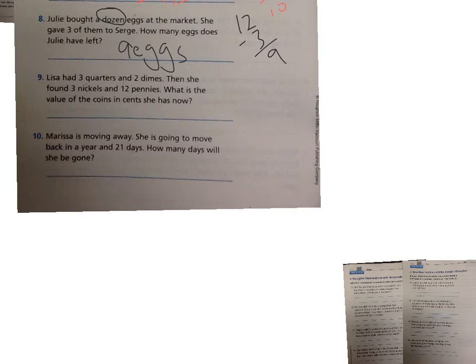Okay, like before, the last 2 I want you to work on when we're done with the lesson. I want to try to get through as many of these pages as I can.